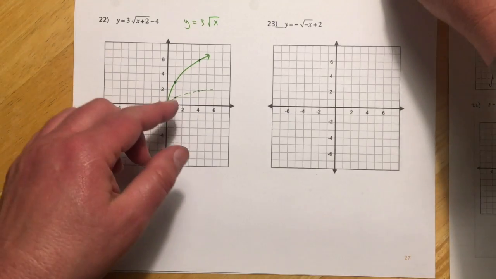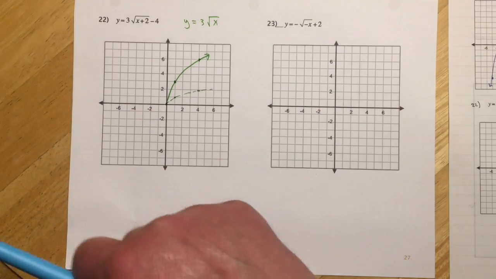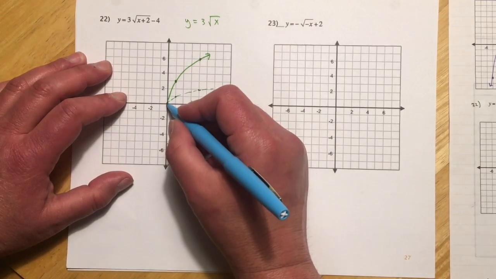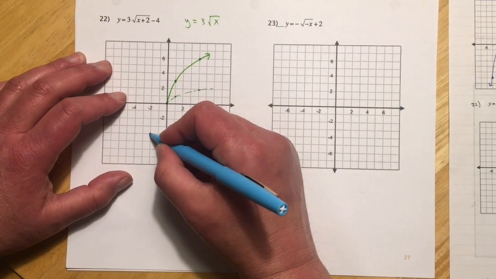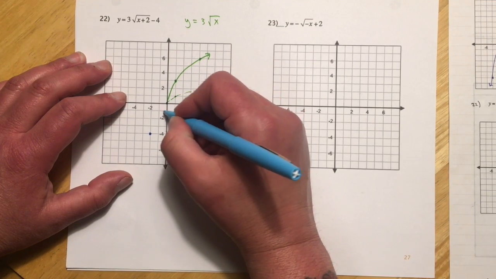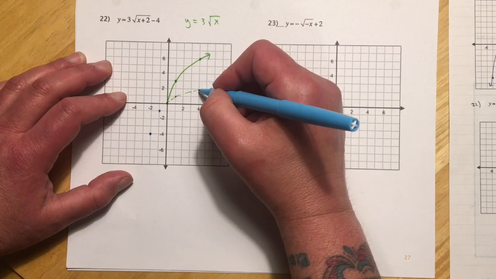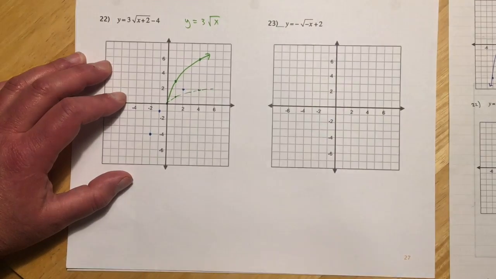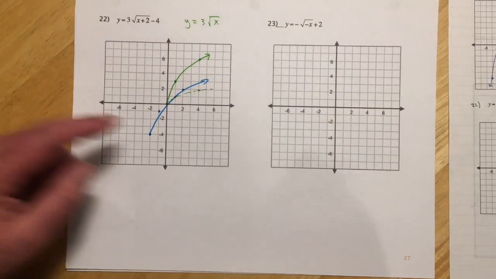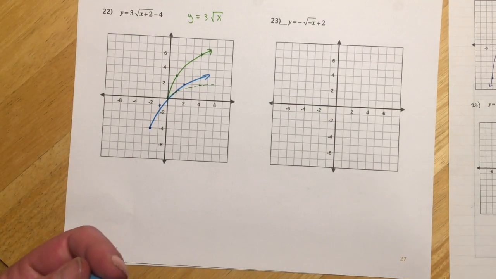And then I just have to take that one and move it down 4, and that would be left 2. So down 4 and left 2, first point, down 1, 2, 3, 4, and left 2, and then down 4 and left 2. And then just connect the dots in a smooth curve, and there's our transformed one.